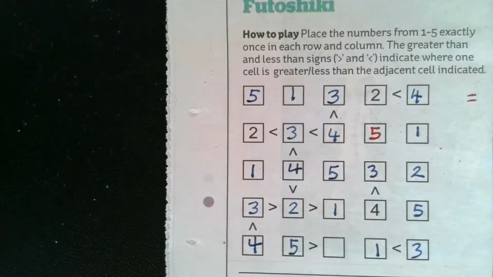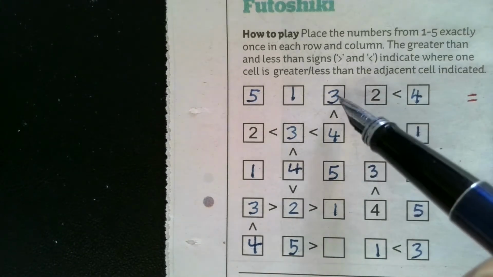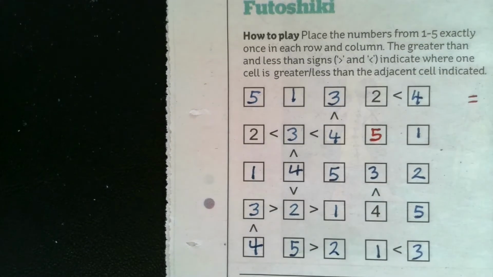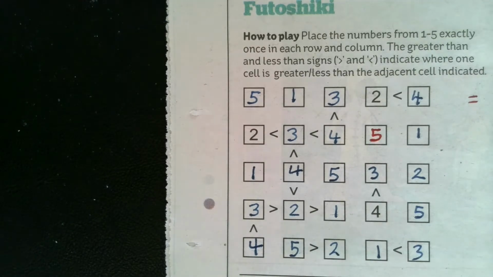So this is called process of elimination that we're doing now. And then in this row and this column, we're just missing a 2, which is smaller than 5. And we have completed it. If you think I've made any mistakes, please let me know.